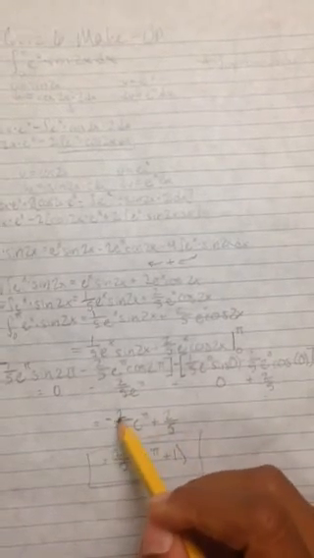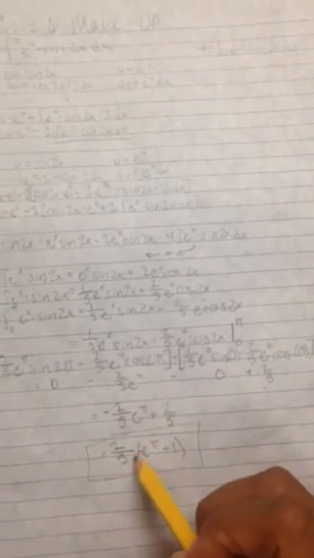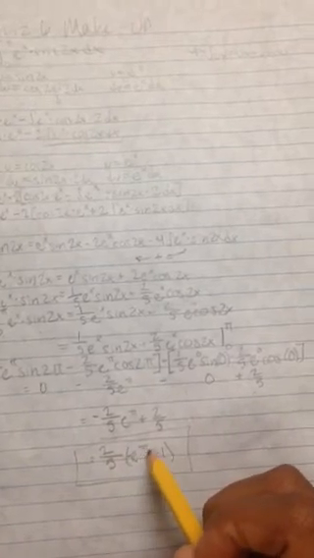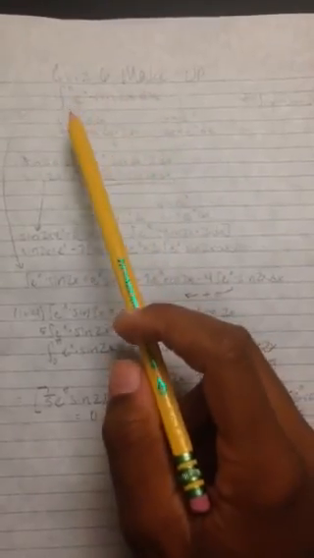So what you're left with when you put this all together is negative 2/5 e to the pi plus 2/5. Okay, so I just distributed out the 2/5, and the answer is 2/5 times negative e to the pi plus 1. So that is the integral, using integration by parts, of e to the x times sine 2x dx from 0 to pi.